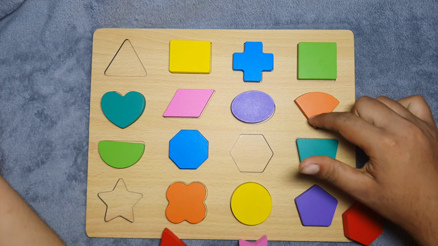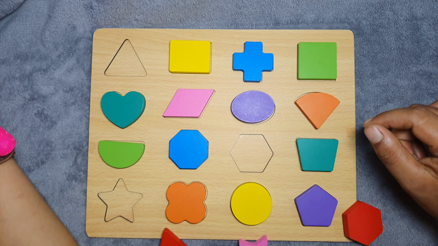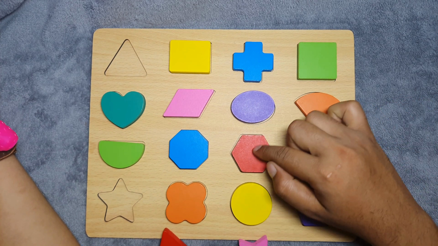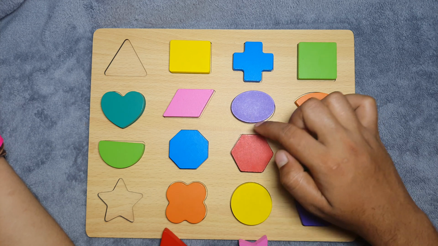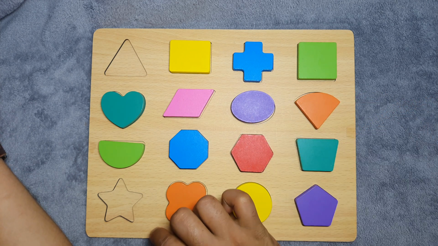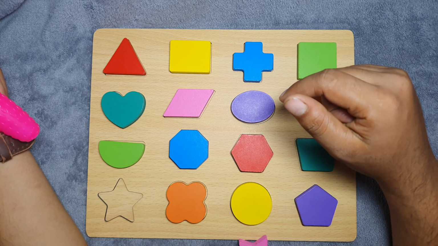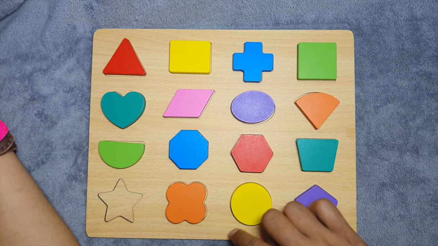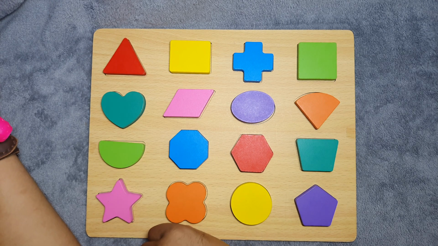Yes. This is pi. This is pi. Okay. And oh yes. This is a hexagon. A hexagon has 6 sides. Yes. This is a triangle. Okay. And last we have here a star.